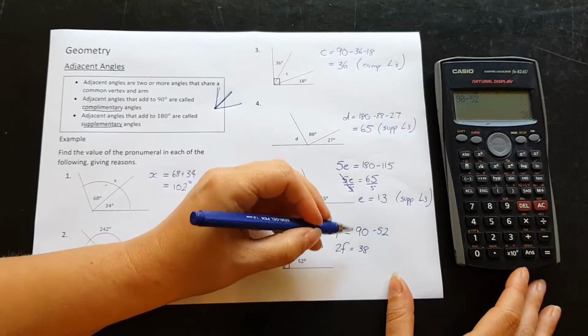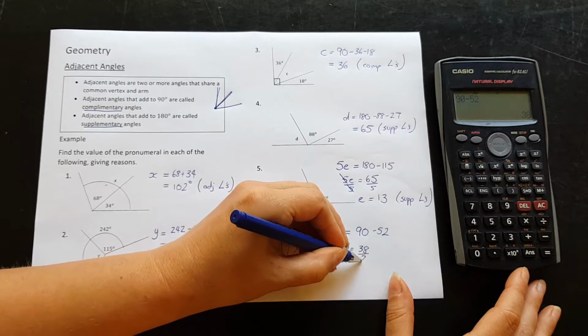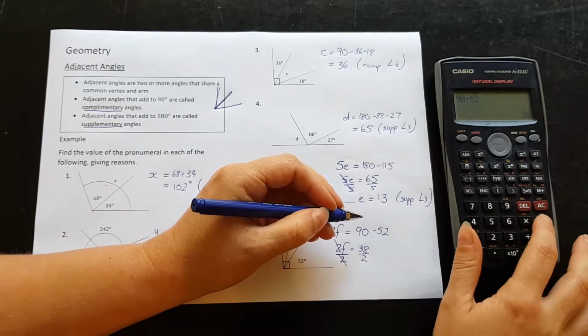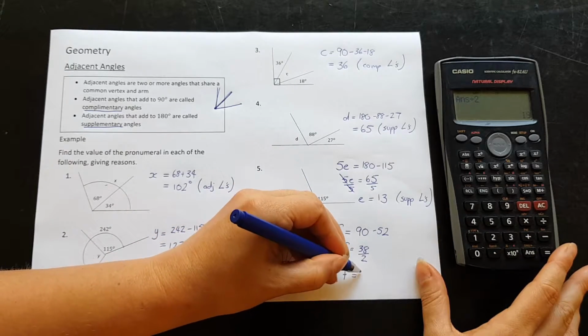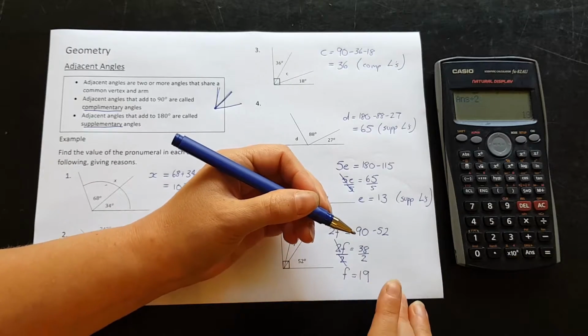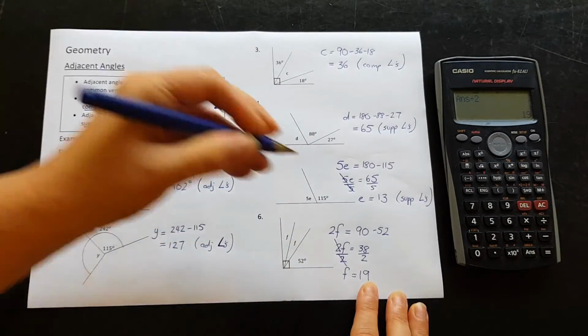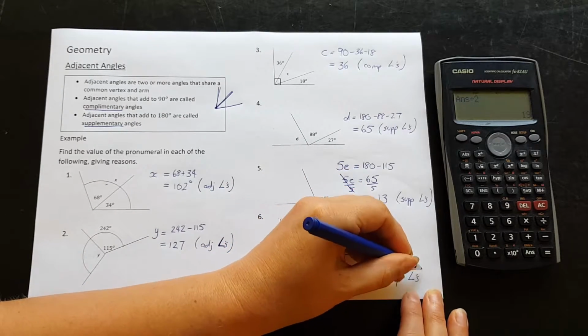And now, like this last question, I want to get the f by itself. So I'll divide by 2. 38 divided by 2 is 19. So f is equal to 19. Writing down a reason, it was the right angle, so it's called complementary, or comp angles.